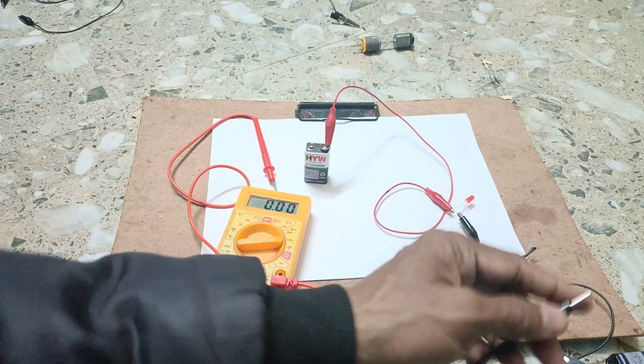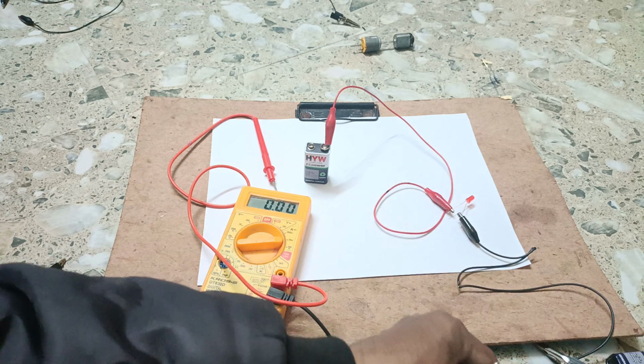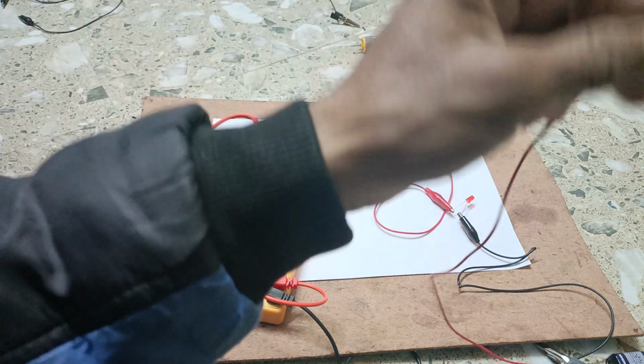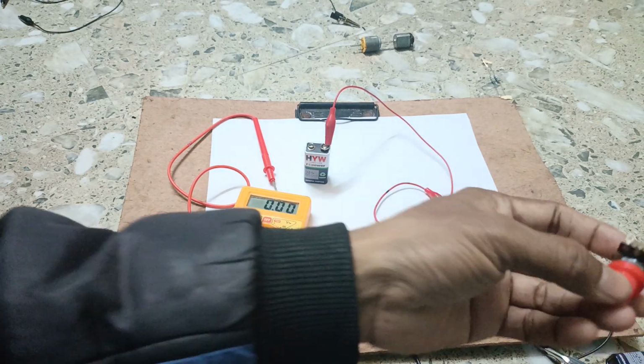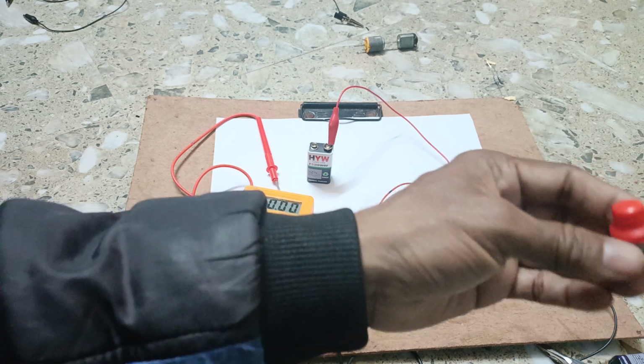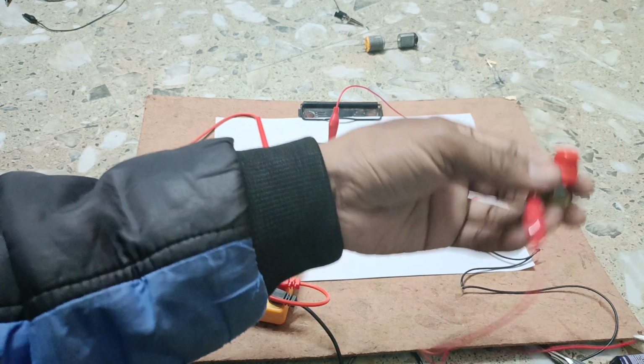Let us put a variable resistance here, and we'll see that there is a change in the current also. You see, we have taken a connection with the wire and connected it with this variable resistance.